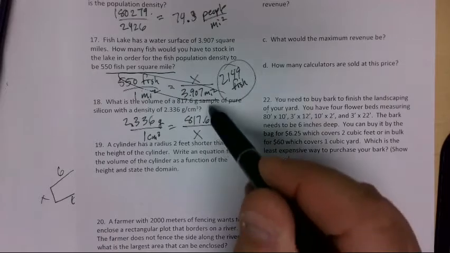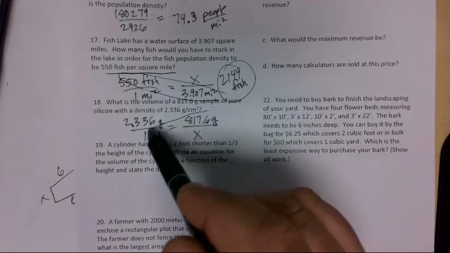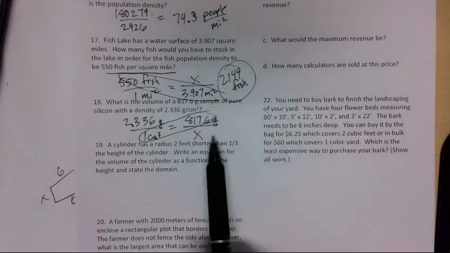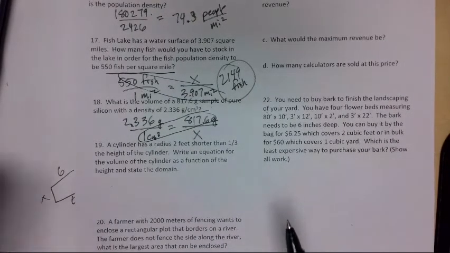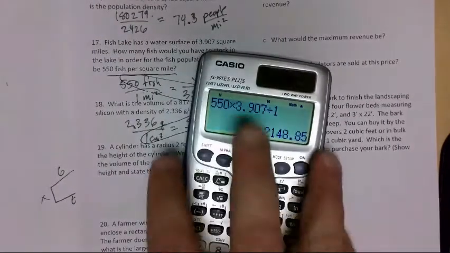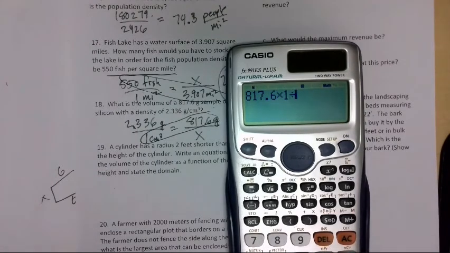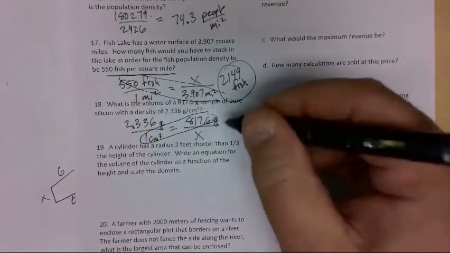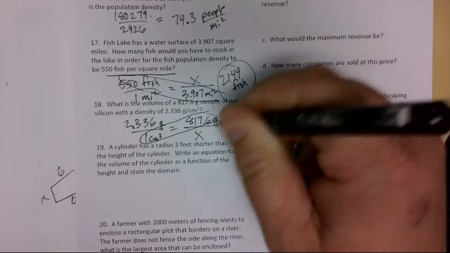Now, this is a little bit different than the fish one up above in the sense that I'm still solving it, but I can actually have a decimal here because my volume could be half a cubic centimeter, things like that. So I set it up the same way. Take a cross product, 817.6 times 1, and divide by 2.336, gives me 350. Wow, that worked out to be really pretty. 350 cubic centimeters.